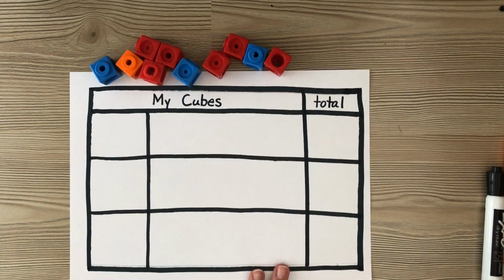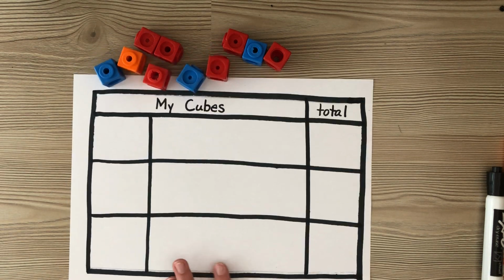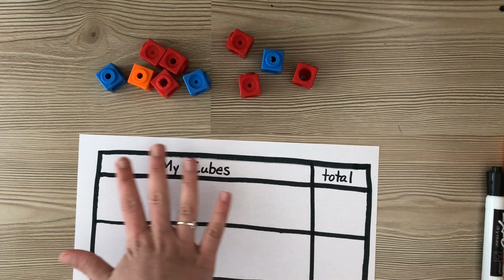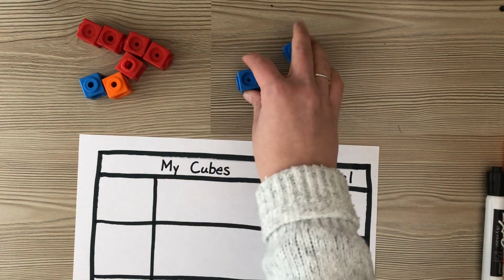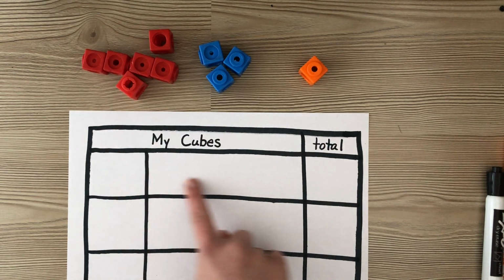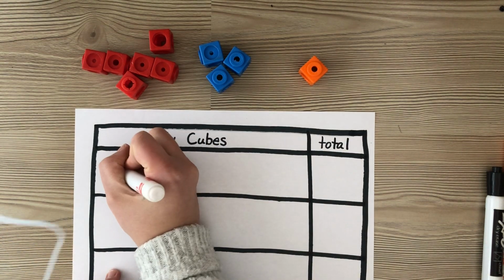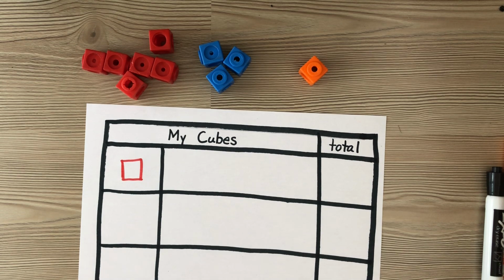So today I have drawn an empty tally chart that you are going to help me fill in, boys and girls. Now that I have decided that I'm going to organize my data, my cubes, by their color, I'm going to do that now. I'm going to separate the red ones and the blue ones and the orange ones. So, on my first line, I am going to put a red square because this is where I will tally my red squares.